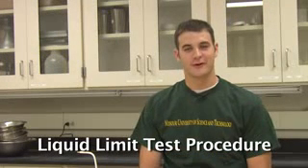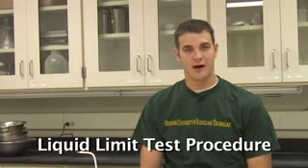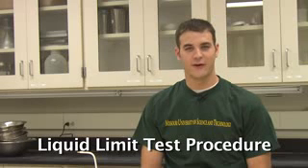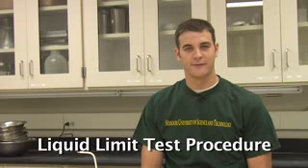The documents pertaining to today's lab can be found on Blackboard in PDF format. The documents include the lab handout, the ASTM standards, and the data sheets. In order to produce the flow curve, 4 liquid limit tests must be conducted. 1 test between the blow counts of 15 and 20, another between the blow counts of 20 and 25, a third between the blow counts of 25 and 30, and finally 1 between 30 and 35.